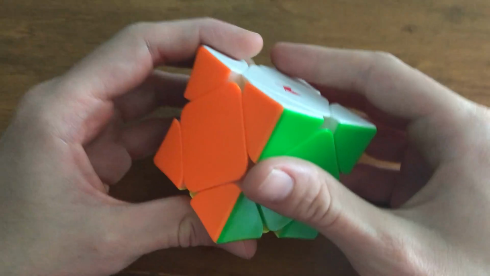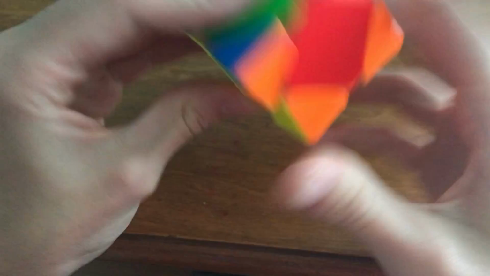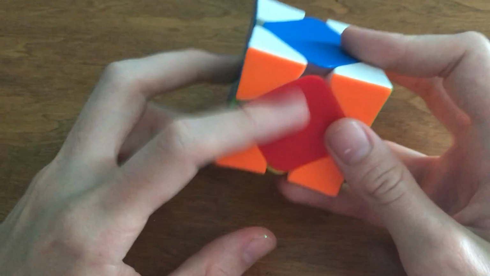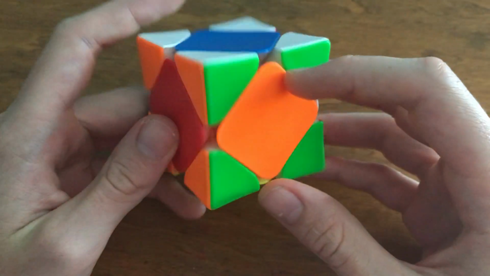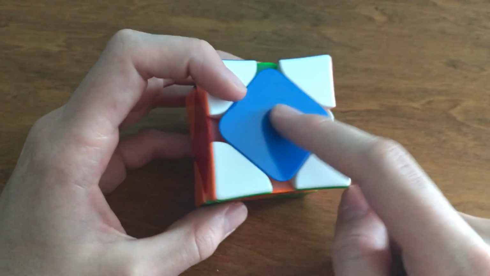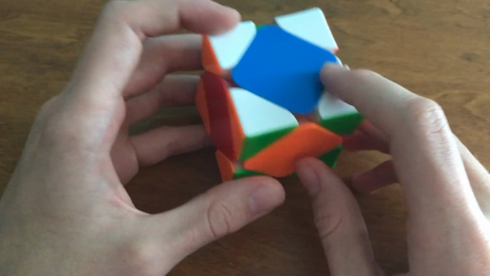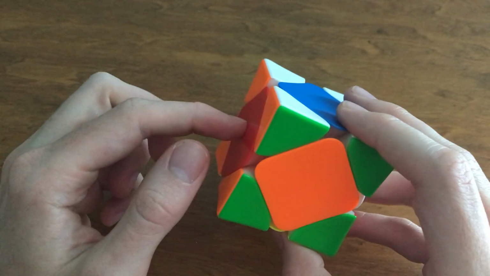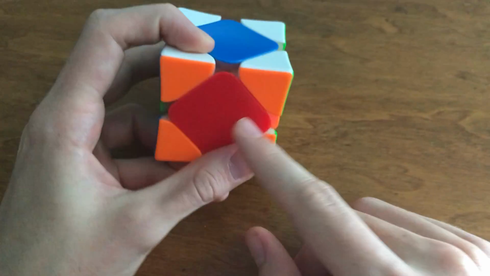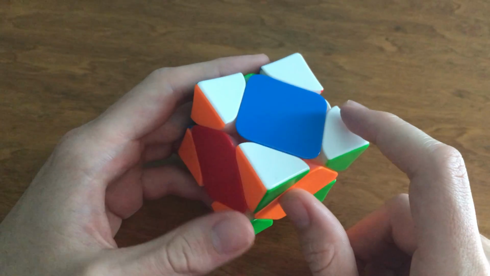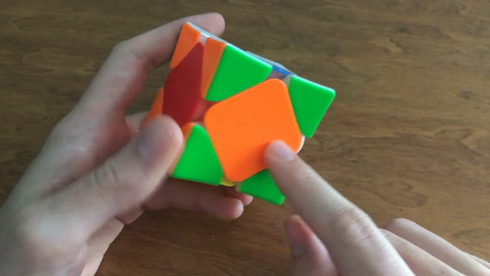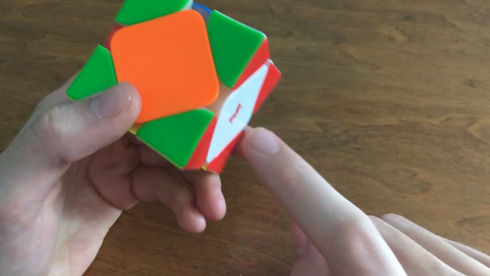So next we have the X perms. What I recognize the X perms by is they've got 2 opposite centers, and U center's not solved. And then for the other 2 centers, the one that's not on top just needs to go to an adjacent spot away from the U, where the U center's at. And then the one on top, for this one, it needs to go away from the U center.